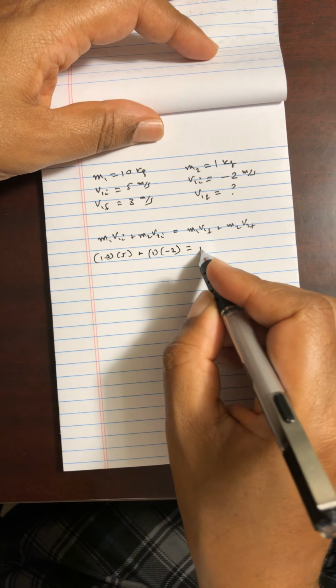We don't know V2F. That's the question. So you've got 50 minus 2 is 48, equals 30 plus V2F. So it follows that the speed of the 1 kilogram object after the collision is 18 meters per second.